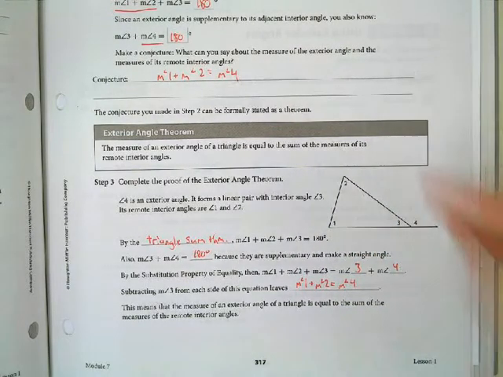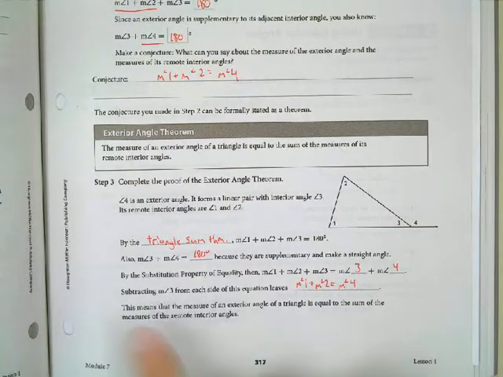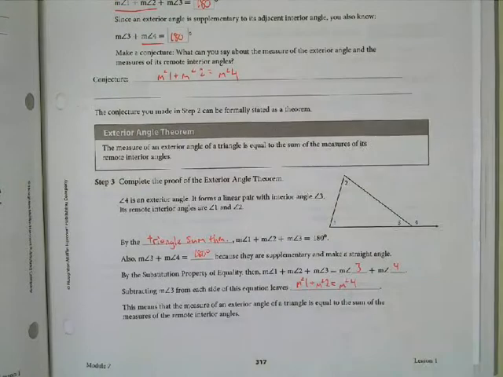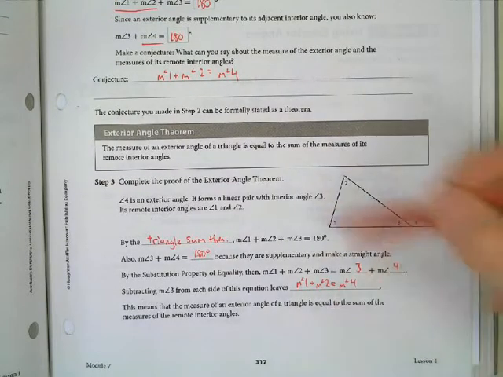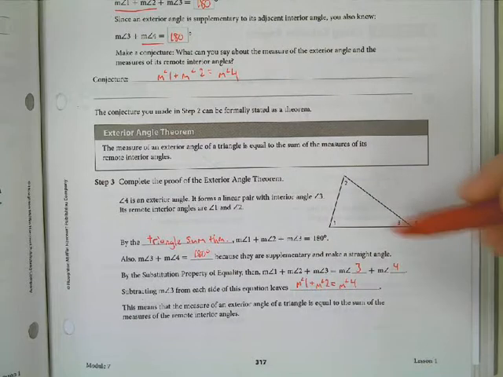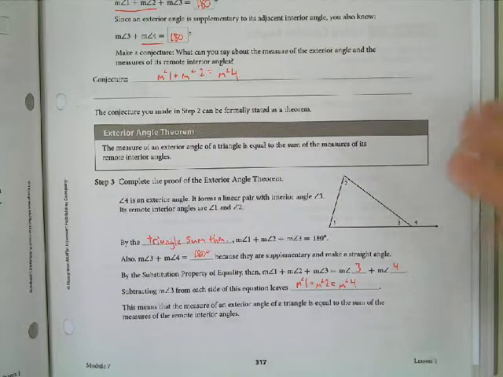This means the measure of an exterior angle of a triangle is equal to the sum of the measures of the remote interior angles. This is true in general. Notice we did not put any numbers in here for 1, 2, 3, and 4. It's just generic symbols, but it ended up working out that 1 plus 2 is equal to 4, the remote interiors. Okay, so let's see this in practice.